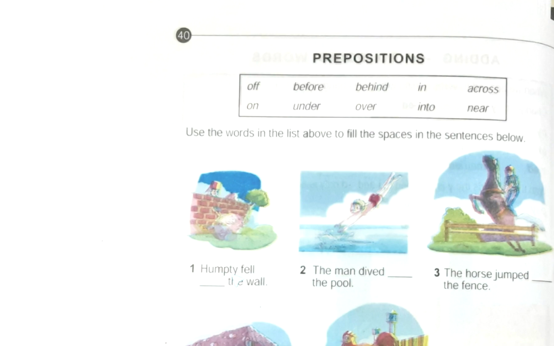Here it's written, Humpty fell dash the wall. Humpty fell, what can we use here? We can use of. Why are we putting of? The preposition of actually shows moving away and often down from. See, here it is telling Humpty fell from which place? From the wall. So it's moving from this place. So that's why we have used of here.